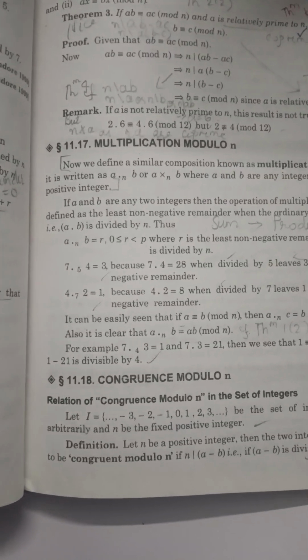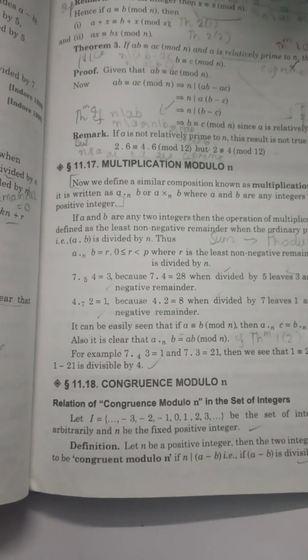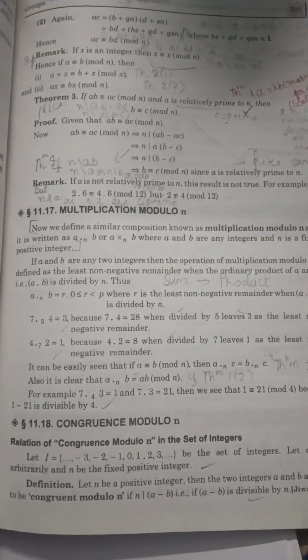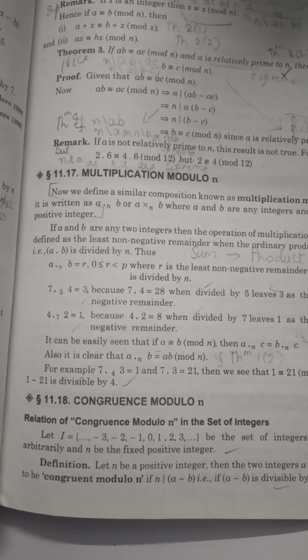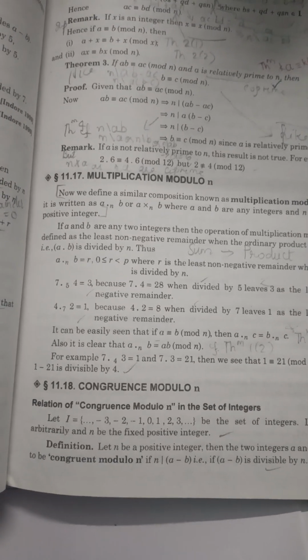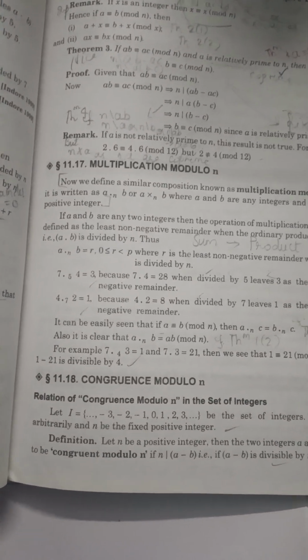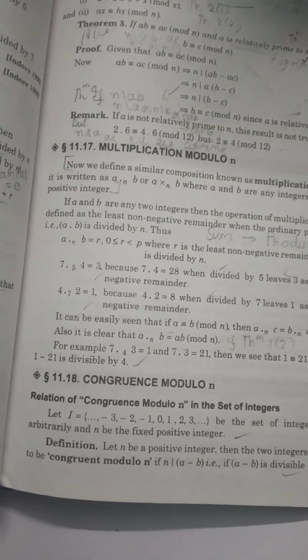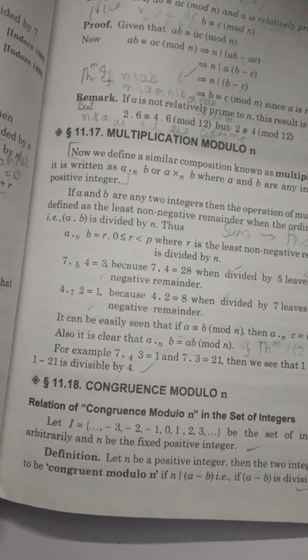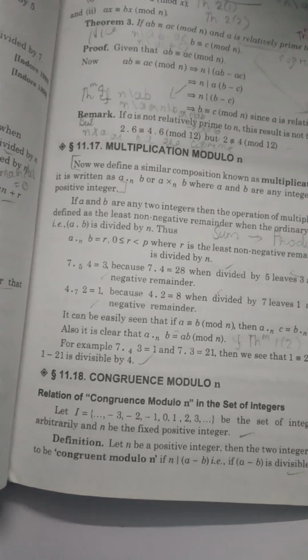So again we are seeking the remainders here, but the operation is different. 7 times_5 4 is equal to 3. The product 7 into 4 is 28. When divided by 5, 5 fives are 25, so you get the remainder 3, and this is our remainder.